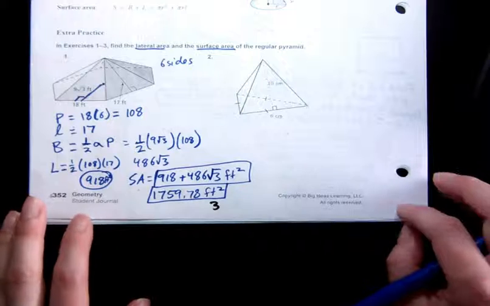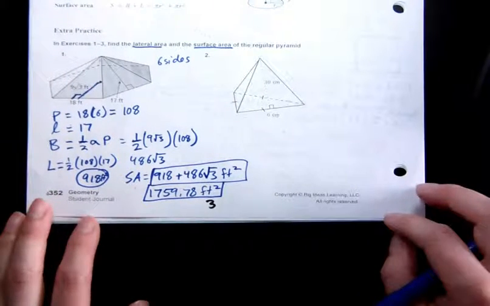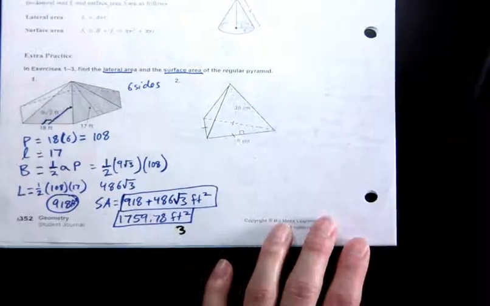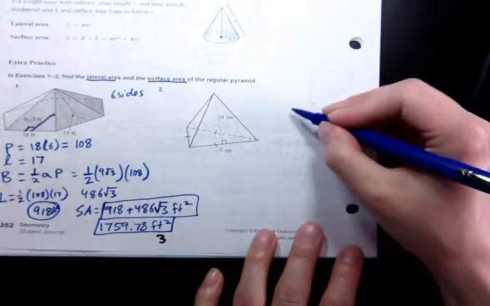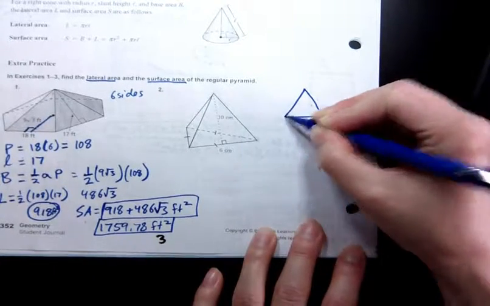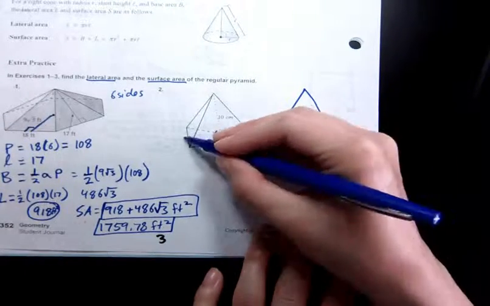Alright, on our next one, do we have all the information that we need? No. What's missing this time? The apothem, or since it's a triangle, we can just do base times height. And so, to make it a little simpler, I'm going to draw. Is this an equilateral triangle? Yes.